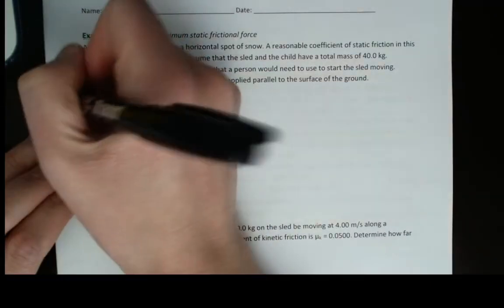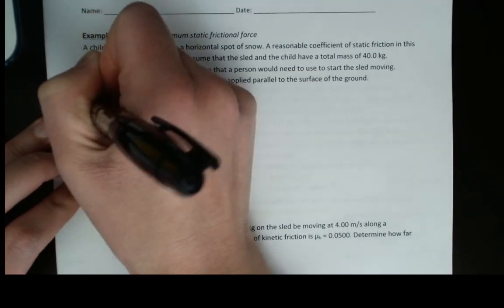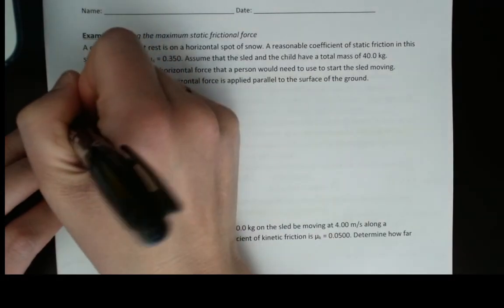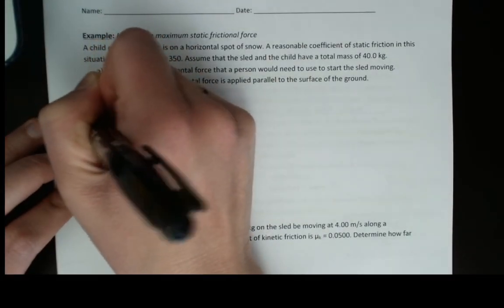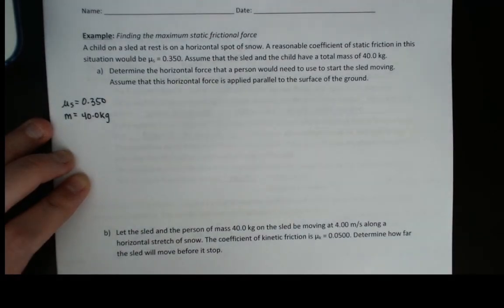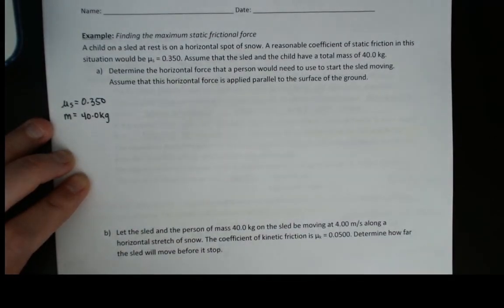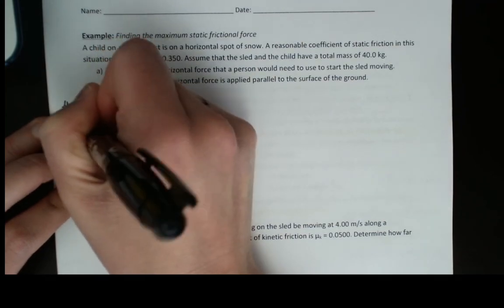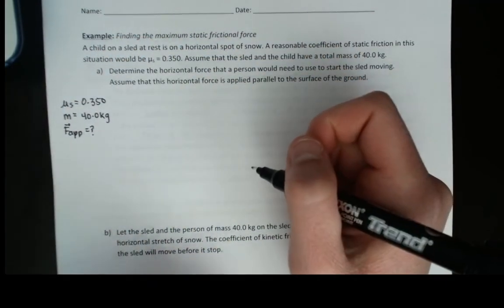Okay, let's write down what we know. We know that the coefficient of static friction is 0.350. We know that the mass of the passenger combined with the sled is 40 kilograms. We are looking for the force that a person would need to use to get the sled moving. So we're really looking to find the applied force.